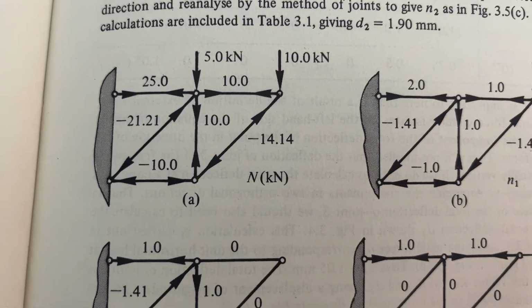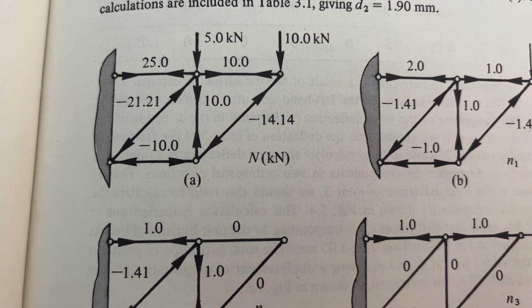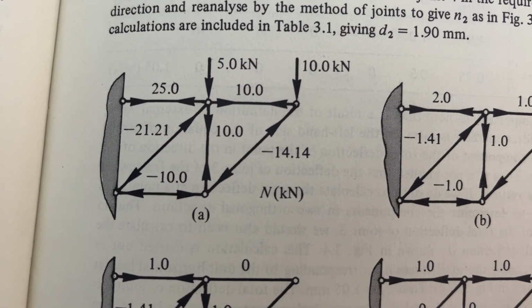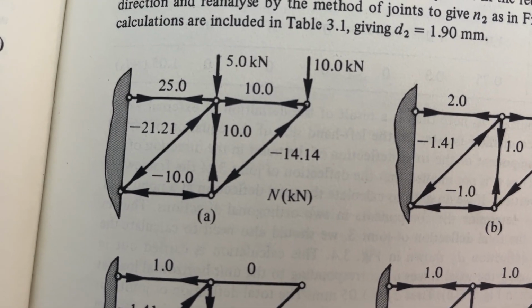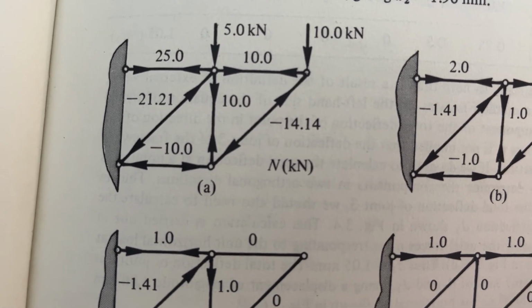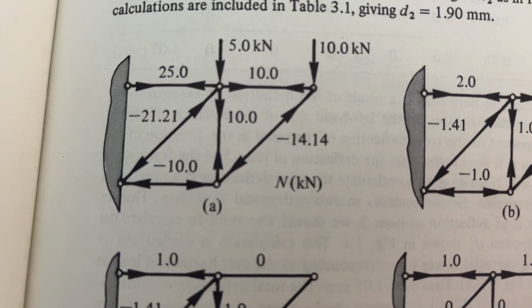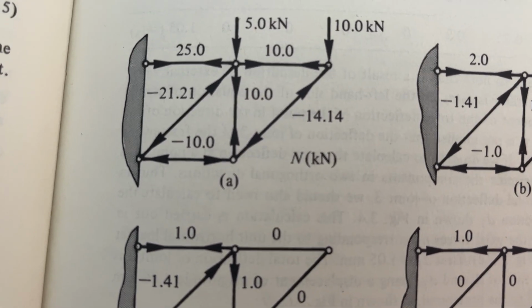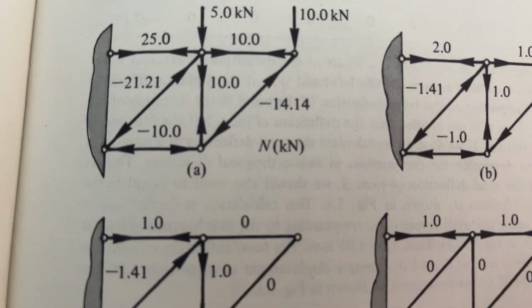So that gives you 25, 10, minus 21.20. The other thing to remember is he's put tension as positive, so 25 and 10 are positive forces. And 2, 4 is also 10, which is tension. And then the other ones are minus 21.21, minus 10, and minus 14.14.